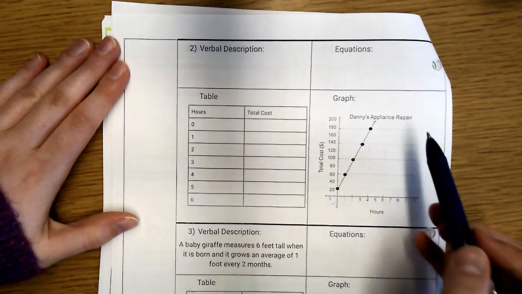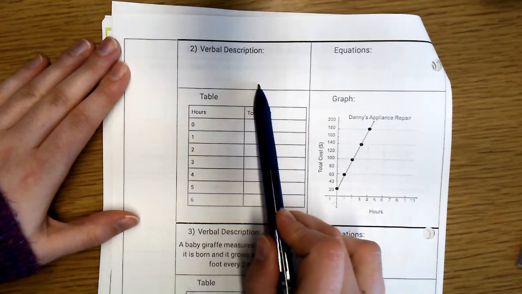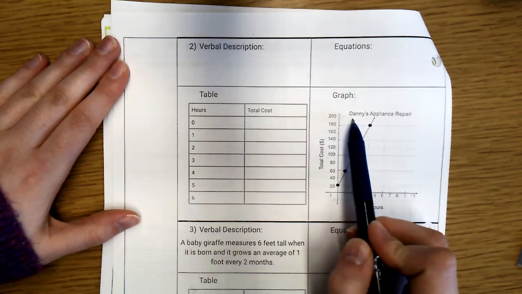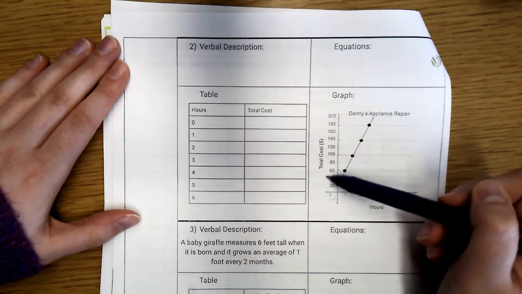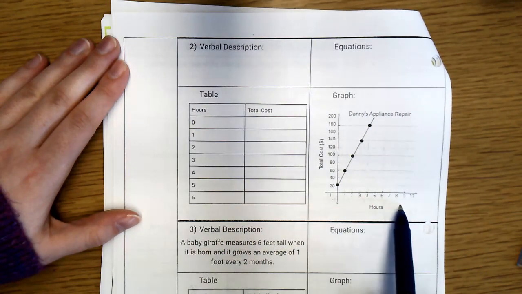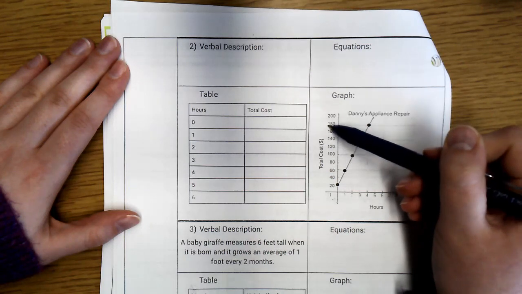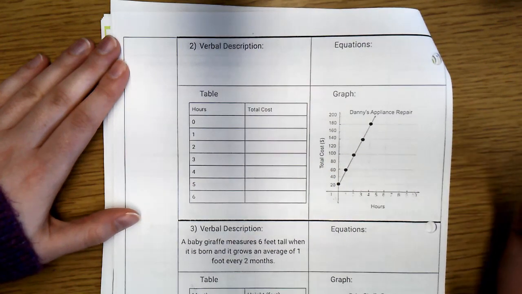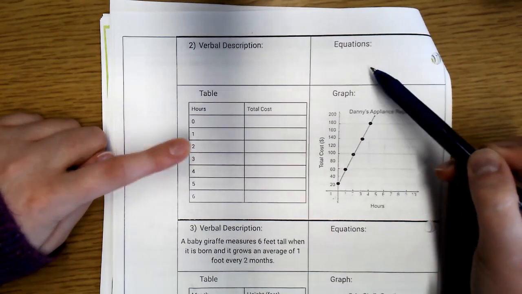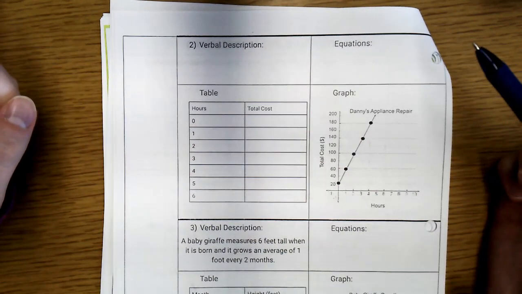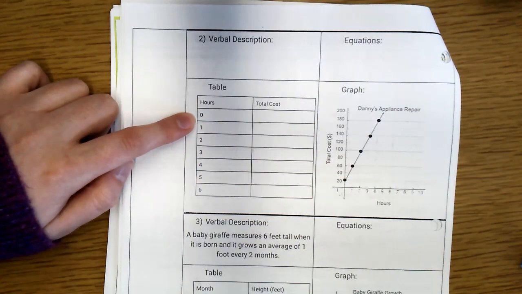Okay, here we have got a graph filled out for us. We need to do the table, the equation, and the verbal description. Okay, so we're talking about Danny's appliance repairs. We have cost over here, and we have hours over here. You also should notice that cost is not counting by 1s, it's going up by 20s. So that's something to pay attention to. So whether you do the table or the equation next, they're both pretty much the same process. I like to do the table next because it's kind of easy once you have the graph.